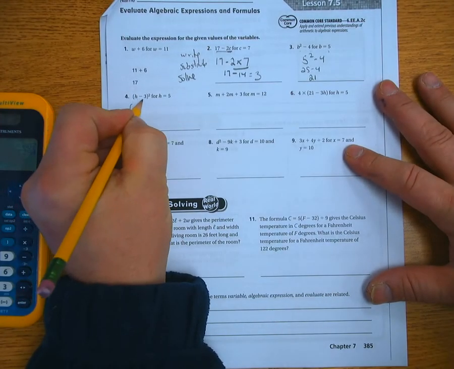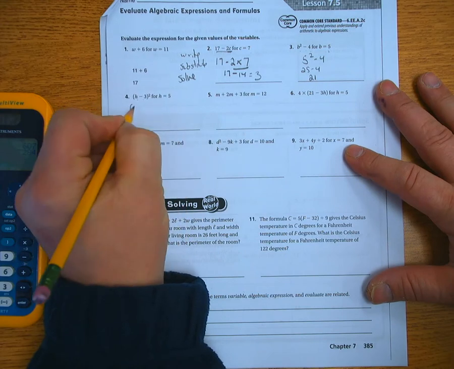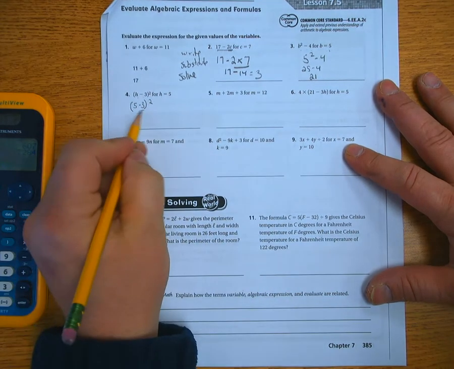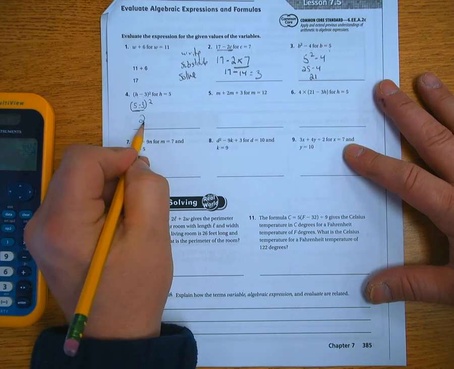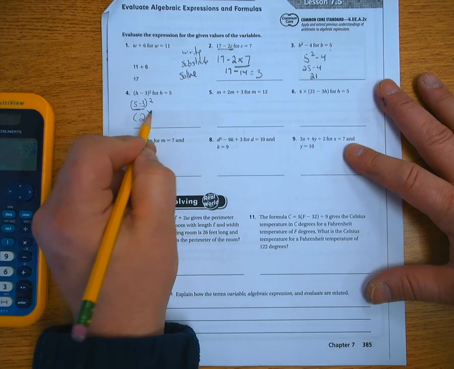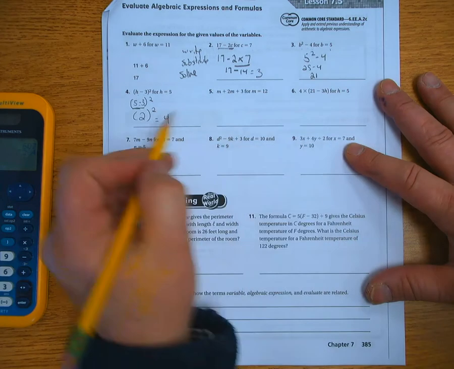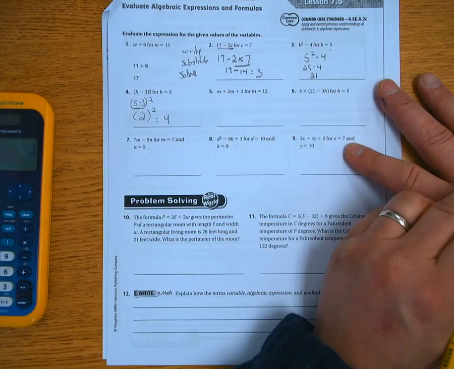Okay, h minus 3 squared. So h is 5, minus 3, second power. Remember, I have to do this first. 5 minus 3 is 2. Now I have my exponent. So 2 to the second power. Final answer, 4. Save the exponent for later.